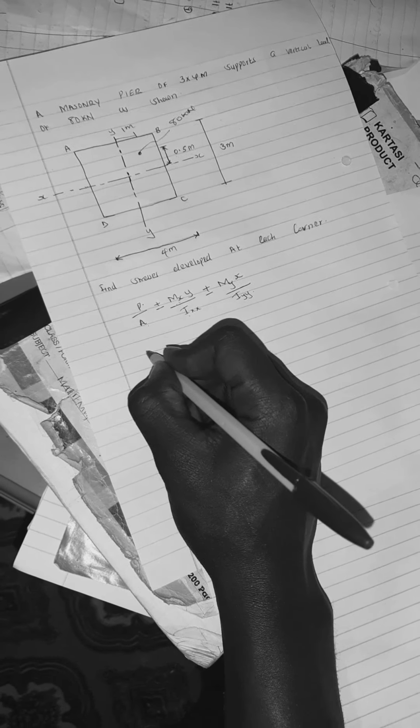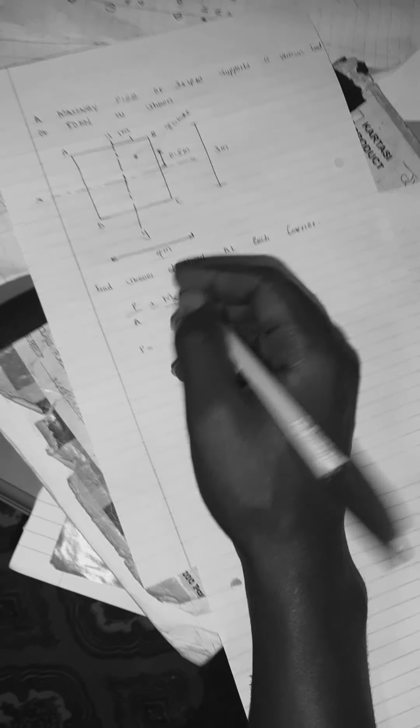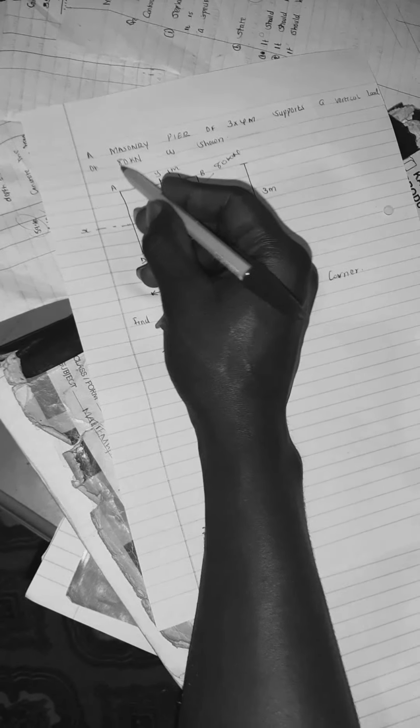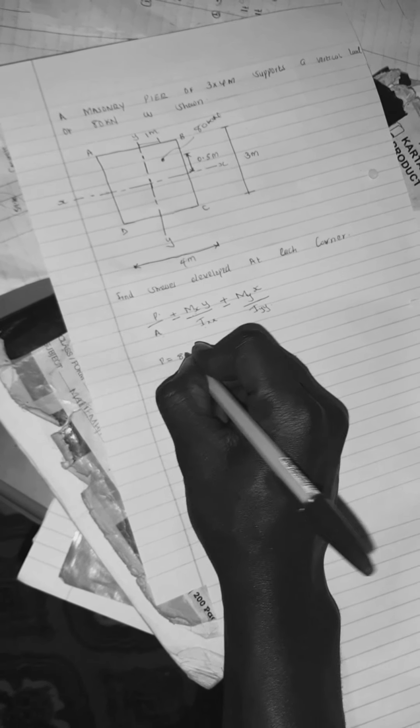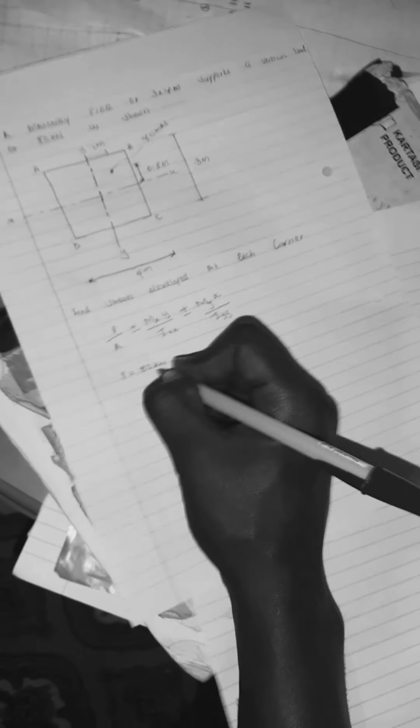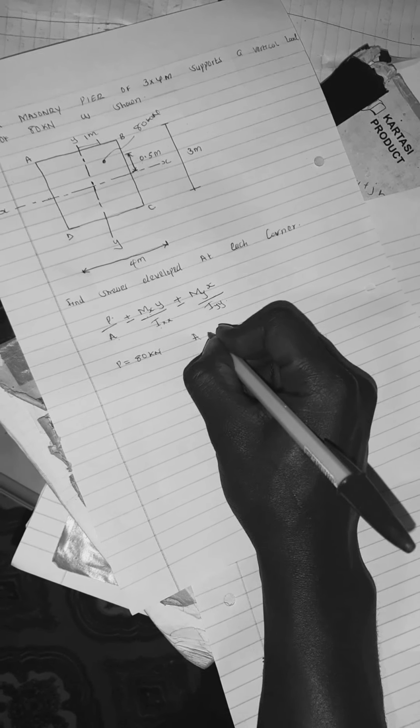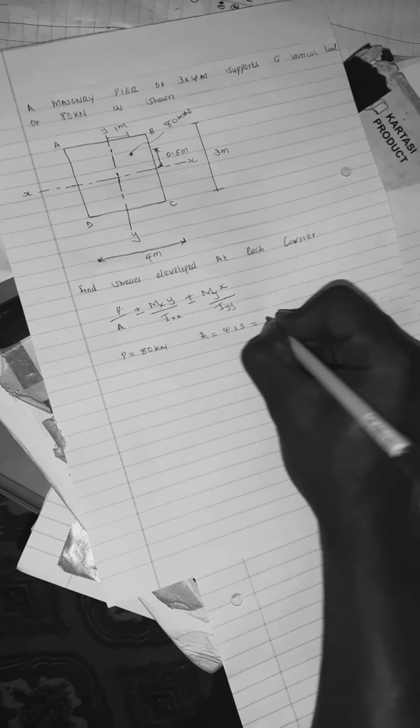where P is equal to the load, and we have been given the load as 80 kilonewtons, so we just say P is equal to 80 kilonewtons, where A is equal to the area, which is 4 times 3, which is going to give us 12 meter squared.